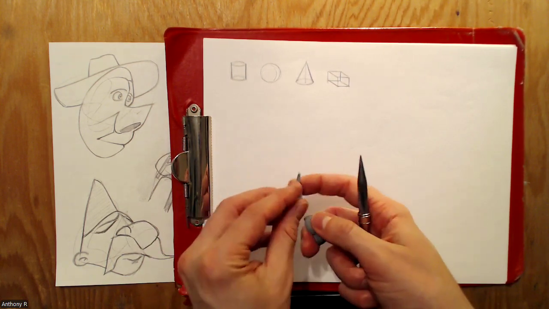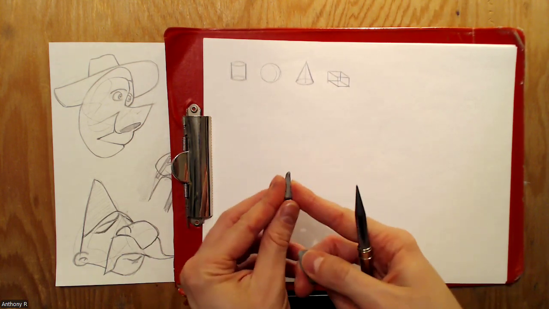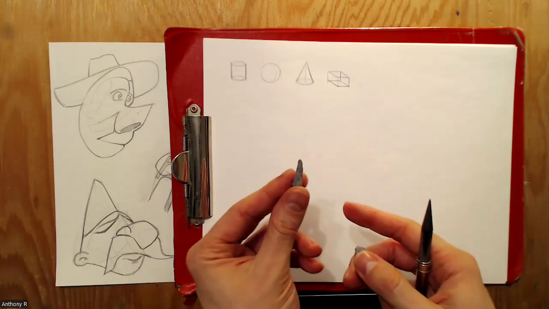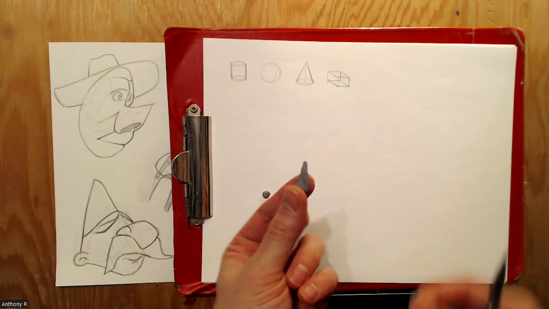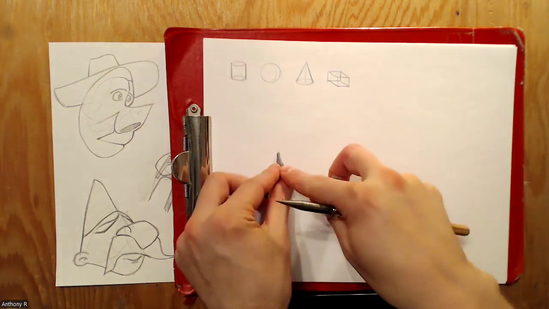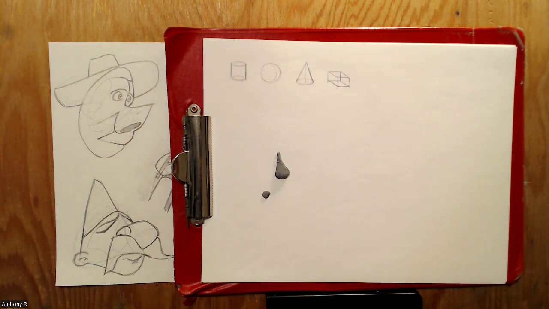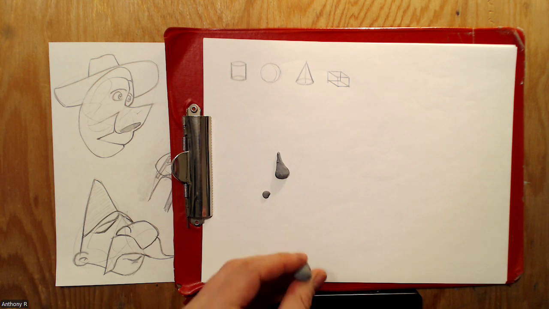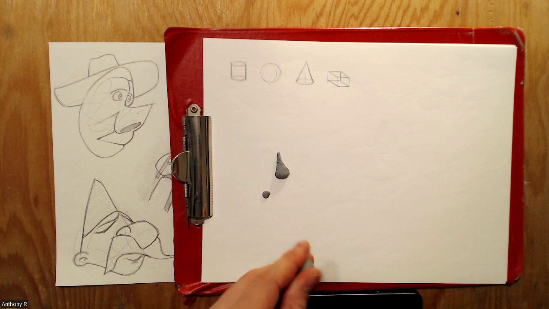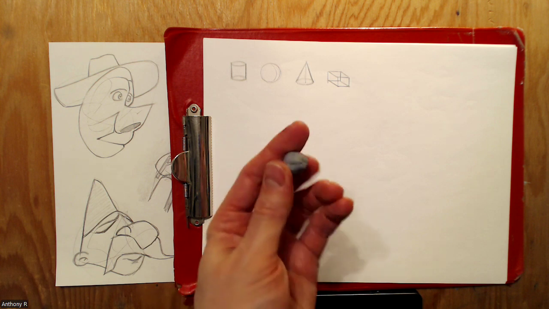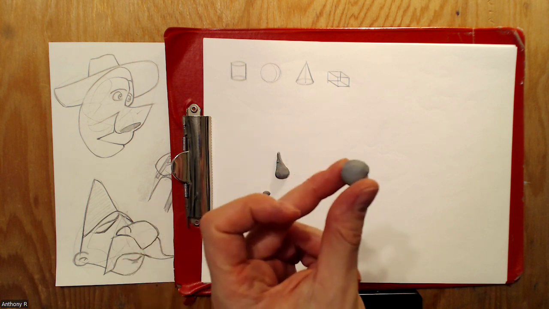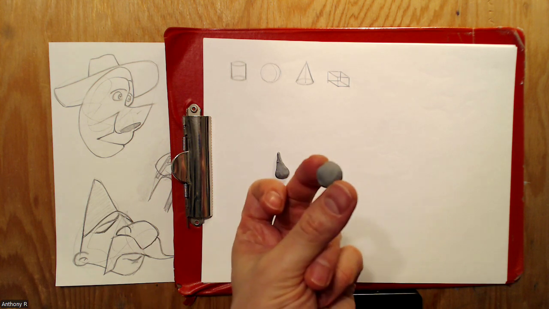I want to think of it as three-dimensional, and if I'm going to shape it and have it round, it's three-dimensional, right? But I also want to stick it to the paper here. We have this big round head, which is not necessarily this exact shape, but basically a sphere, right? A round sphere.